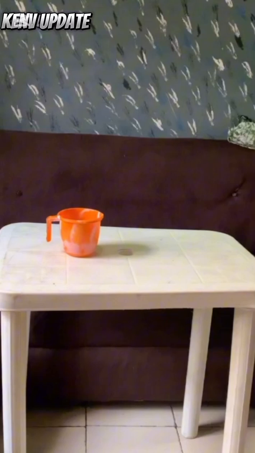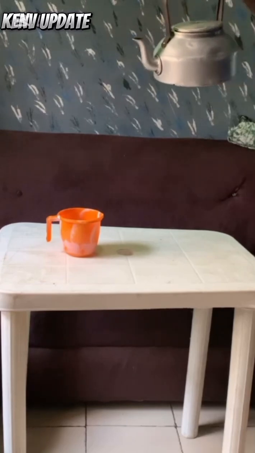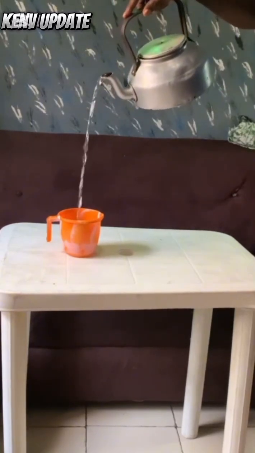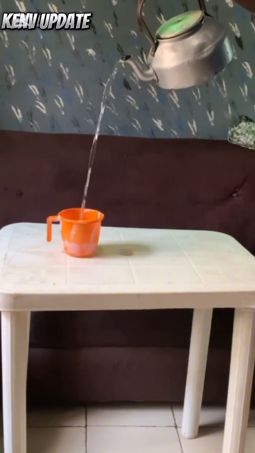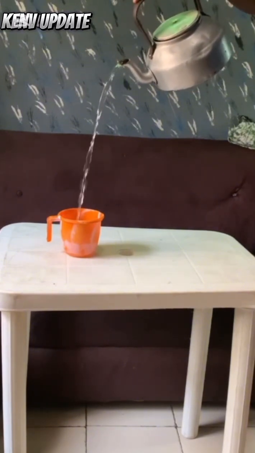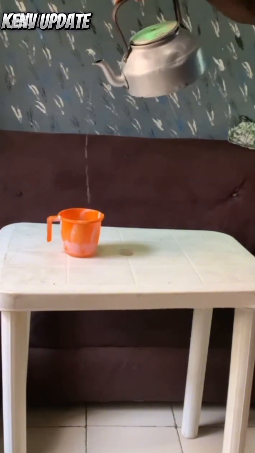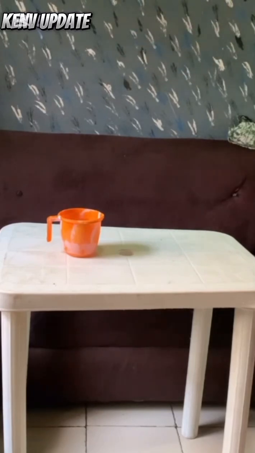Guys, position your cup and your table. After that, you record it for a few seconds. Then you come in with your kettle or anything. Then you start pouring water inside this cup. Then after pouring water, you can now walk out. All right, that is all you just need.